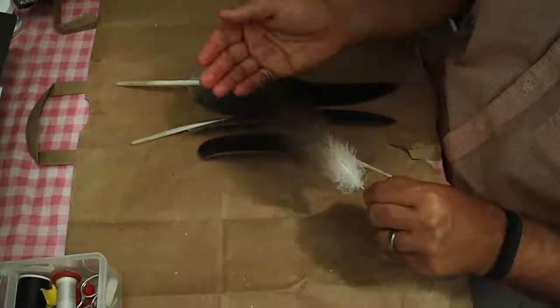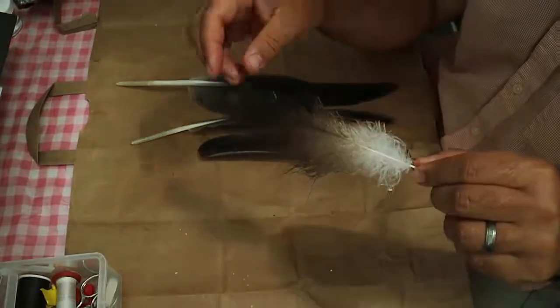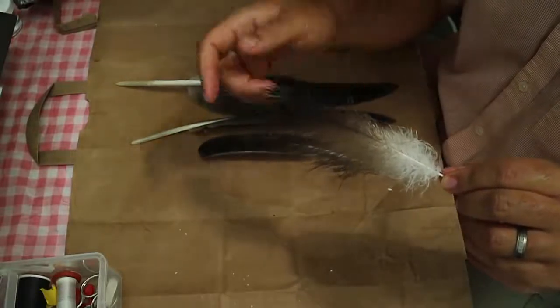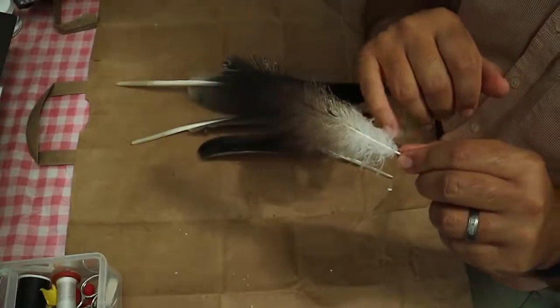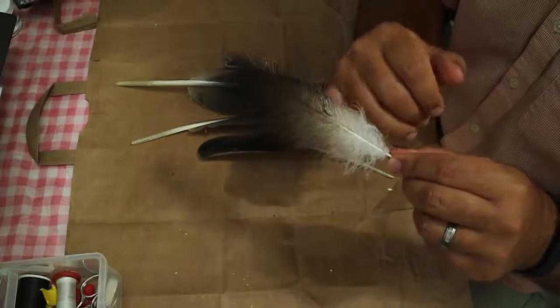Then we have the body feathers, which include contour feathers. And then this feather here I wanted to show you, this is a semi-plume. So you can see at the top we have a feather that basically looks like a contour feather. At the bottom we have this very fluffy stuff that looks like down. And that's exactly what it is, right?